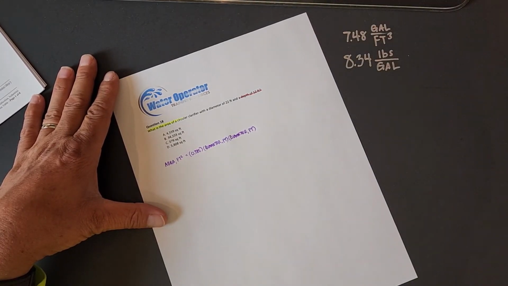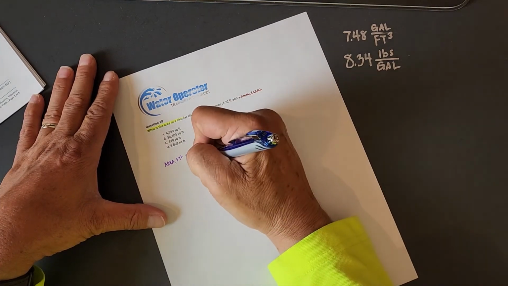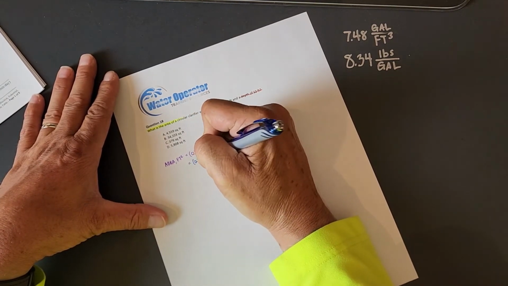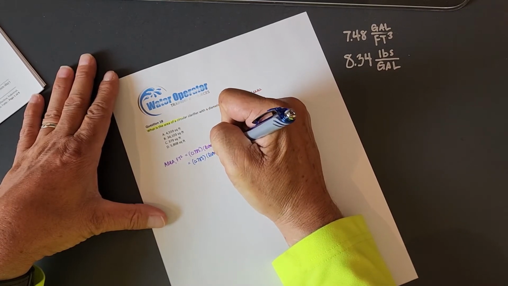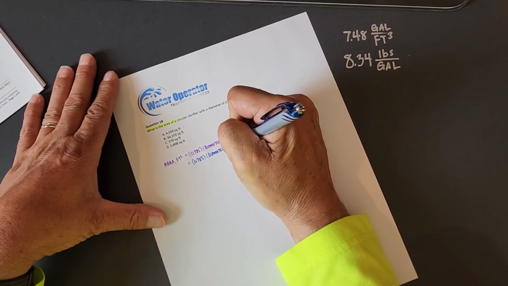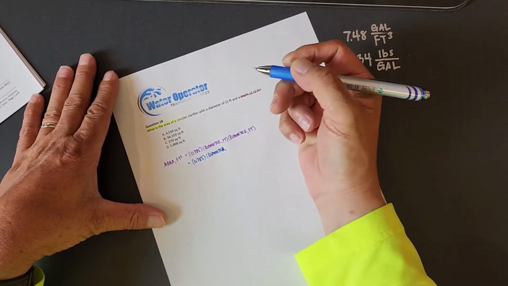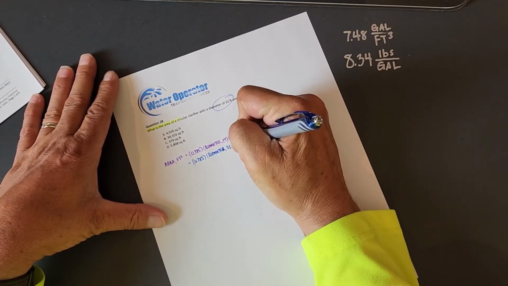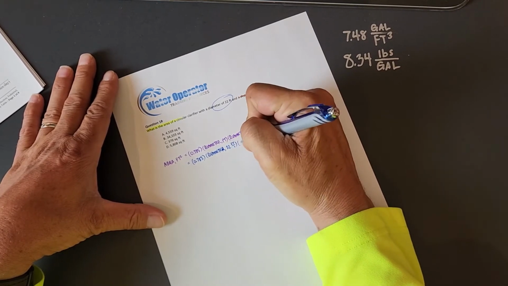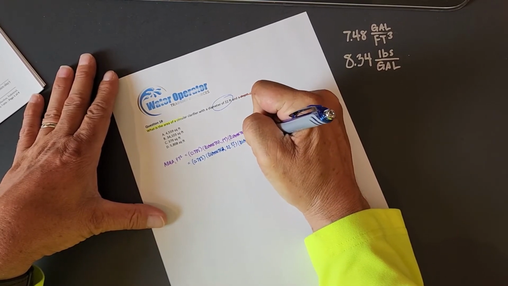So let's go ahead and rewrite the equation. The diameter is 22 feet, multiplied by the diameter again.